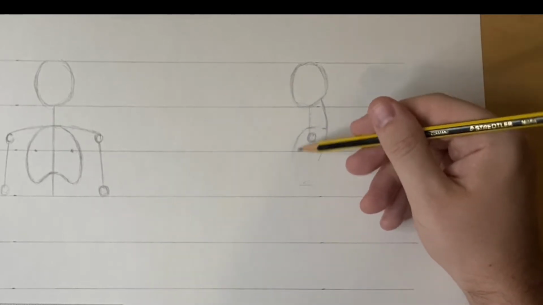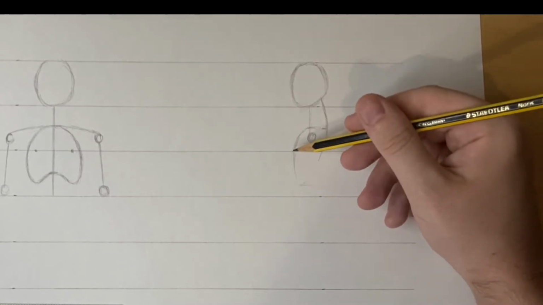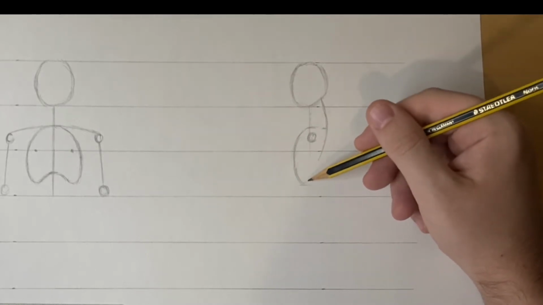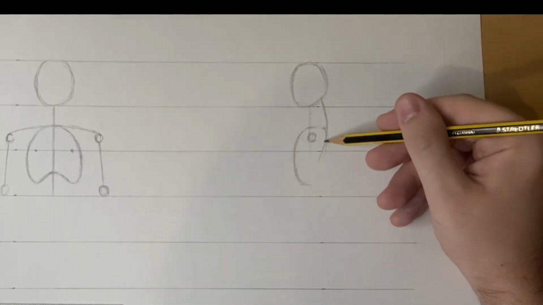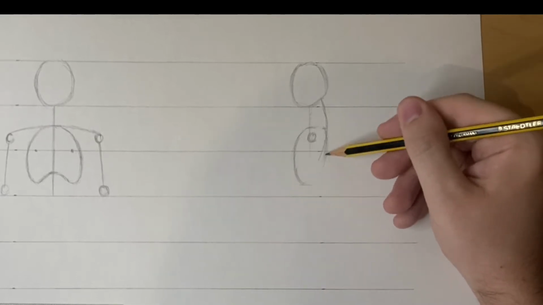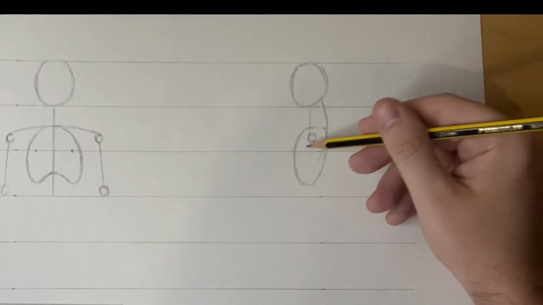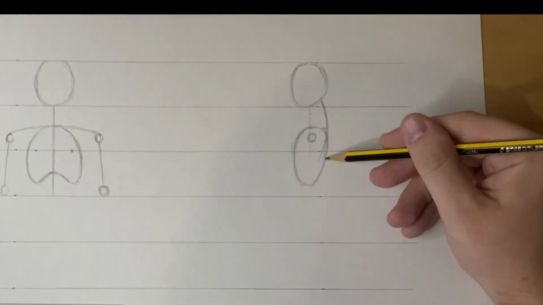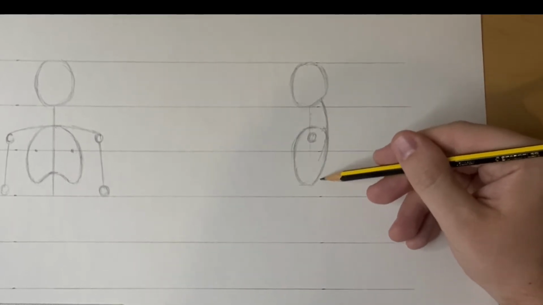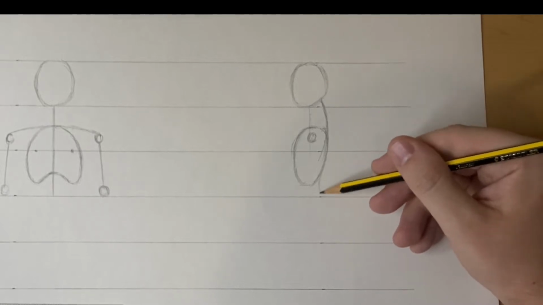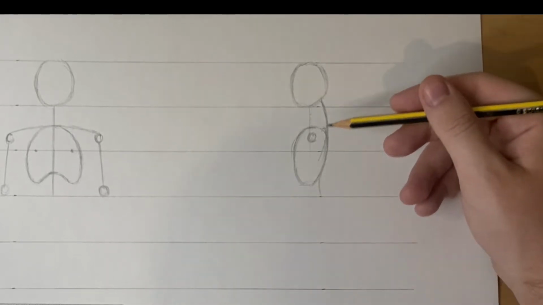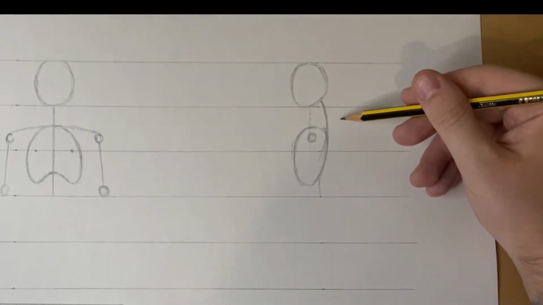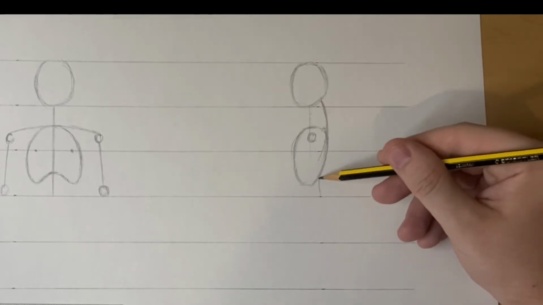It goes about the same distance as the head goes out as well. Curve around at its lowest point, then bring that rib cage together. So it's like a squashed oval shape. With that spine, the spine continues down the back of that rib cage, and then it starts to curve backwards again. So we can see it's going outwards, inwards and outwards.